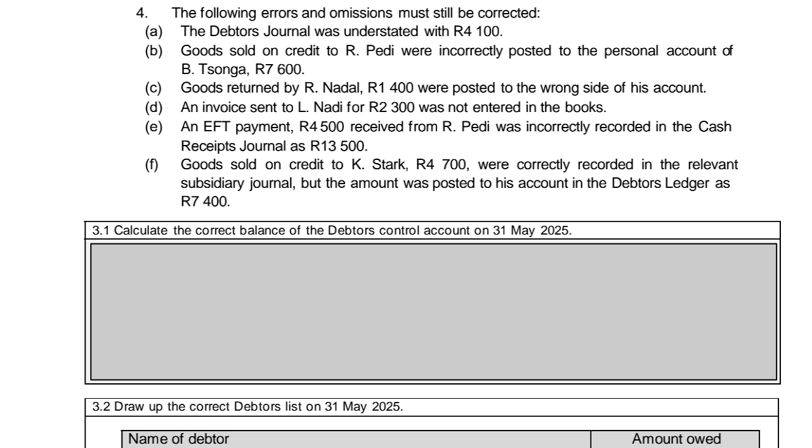Information 4, the following errors and omissions must still be corrected, and I will read 4A till F as we complete the question. 3.1, calculate the correct balance of the debtors control account on 31 May 2025. So we're going to start with our opening balance from information 3 of 167,500 Rand.